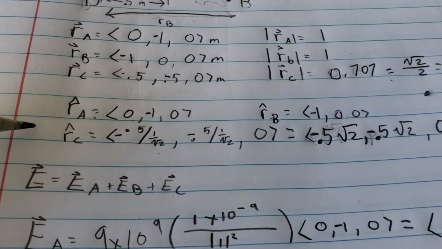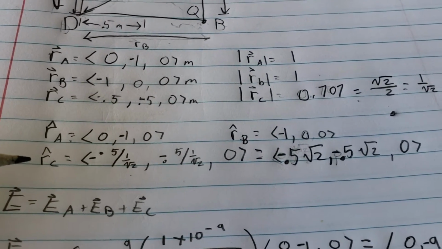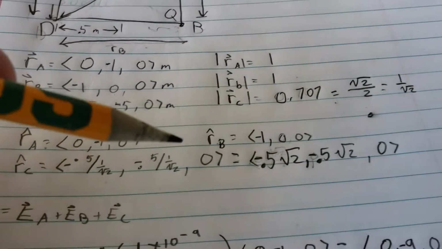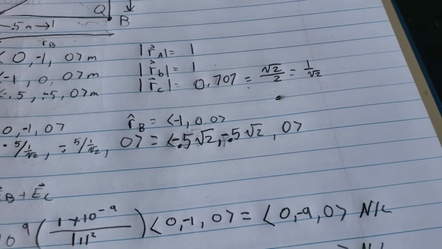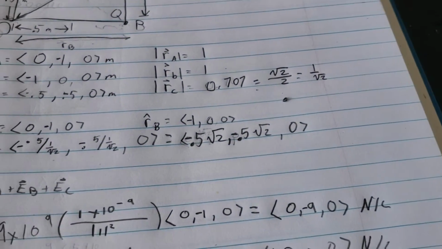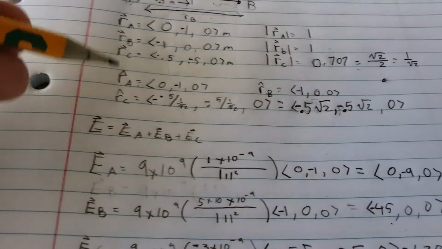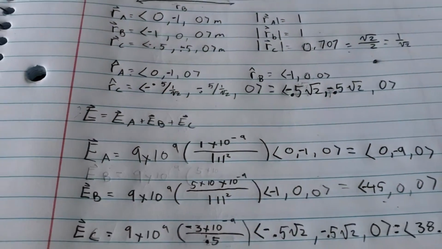Unit vector for vector C is -0.5 over 1 over square root of 2, -0.5 over 1 over square root of 2, where it comes out to -0.5 times the square root of 2, -0.5 times the square root of 2, 0. And then the total electrical field is just going to be all 3 of these added together.